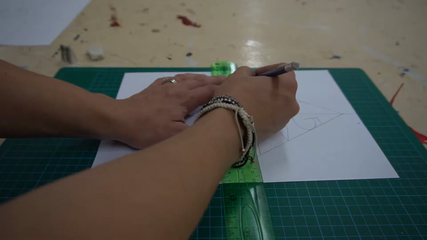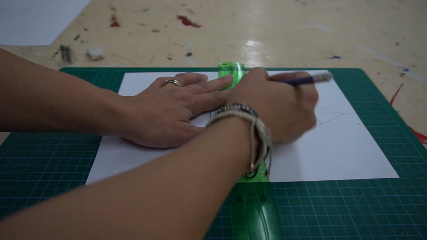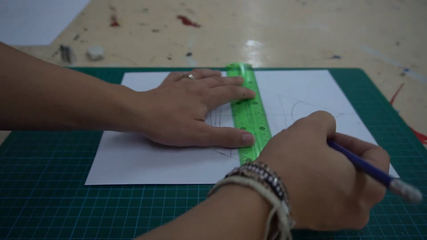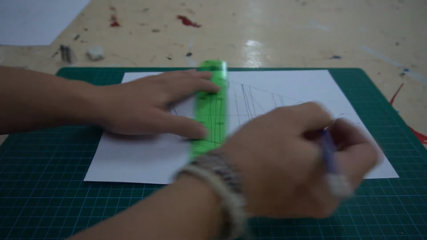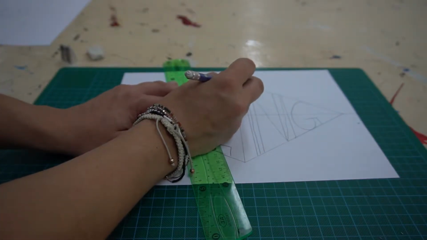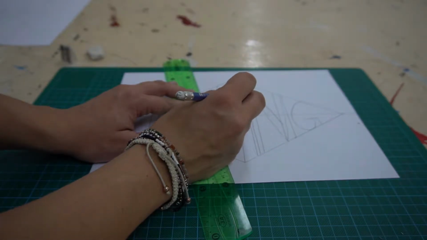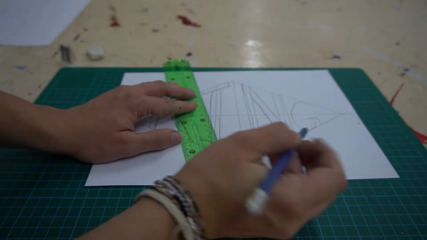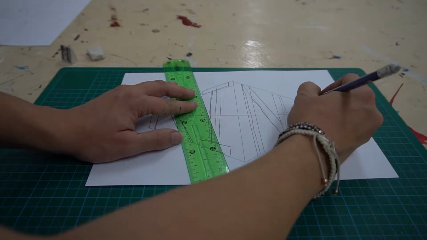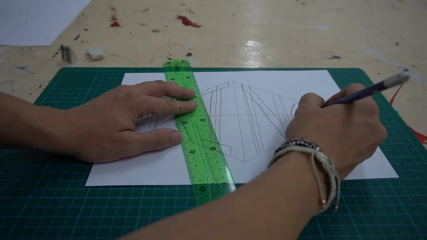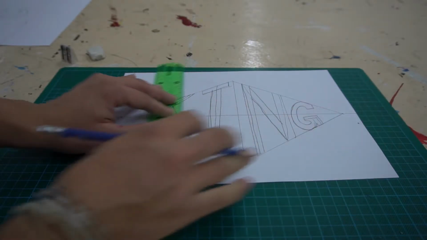I'm going to do the N. Look at me using my ruler. Honestly, it makes it a little bit easier. All right. And here, I'm so sorry, this is messy, guys. And then the G, same thing we did before. Make that a block letter. Look at that. Ready to go.